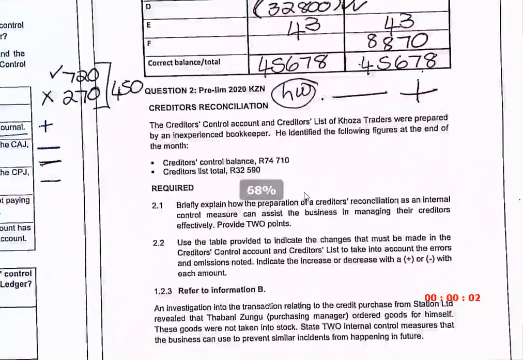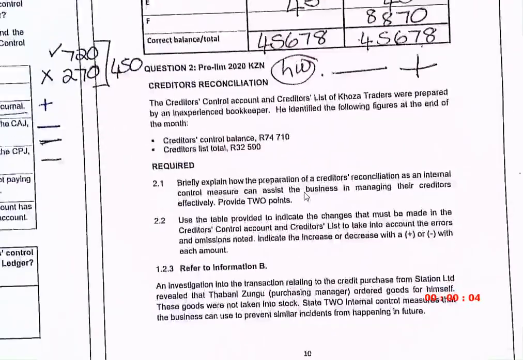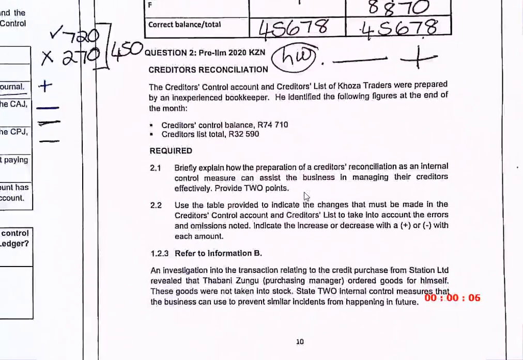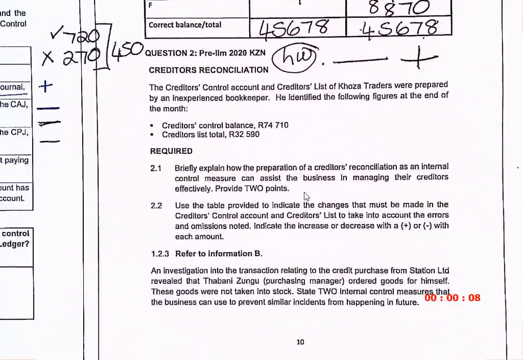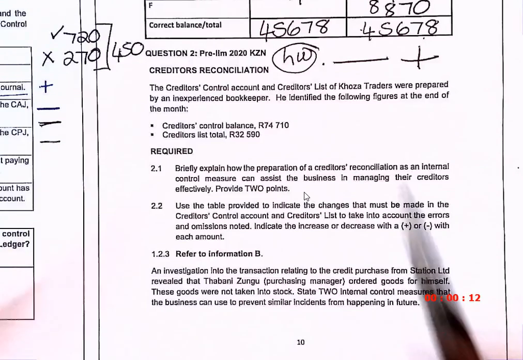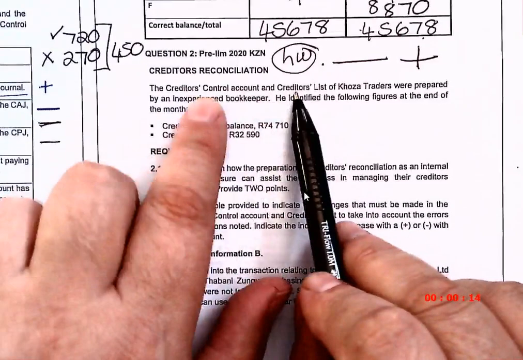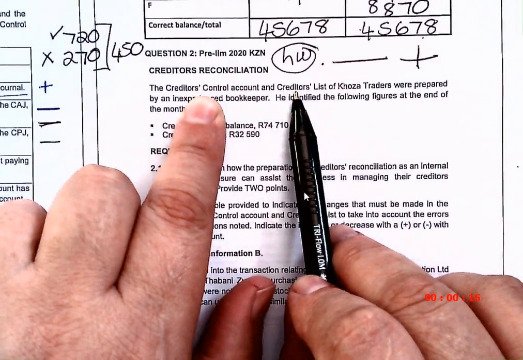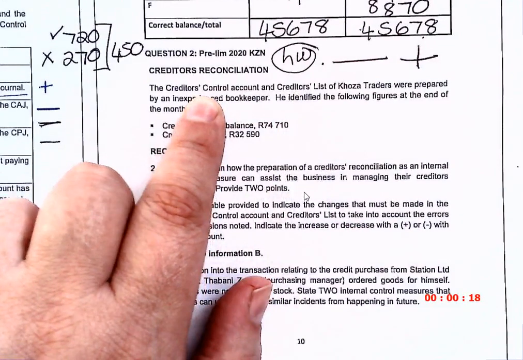So if I look at this, this is the normal, like we did last year with the debtors recon, remember? And then we also did the creditors recon. It's my own books, it's my own creditors control, and it's my own creditors list. I want to go through the steps with you quick again.